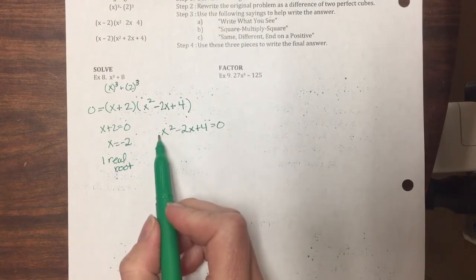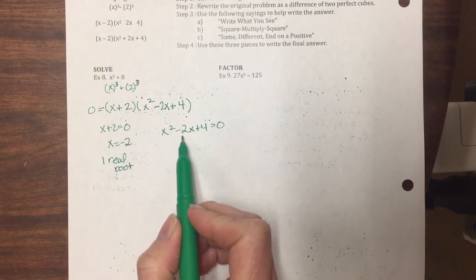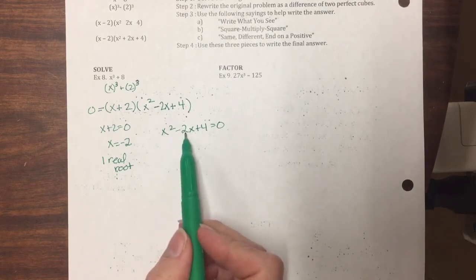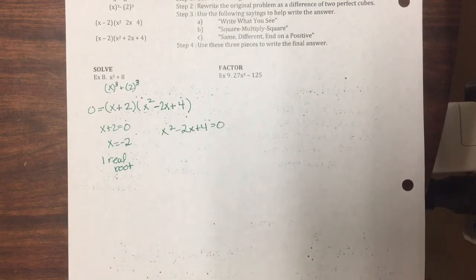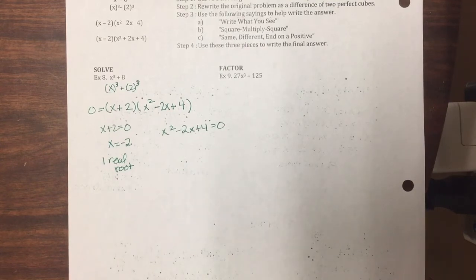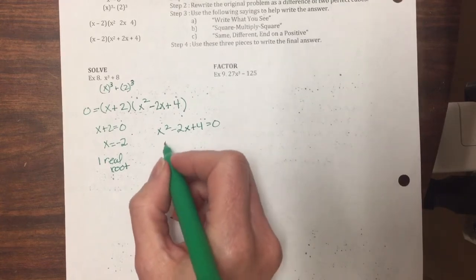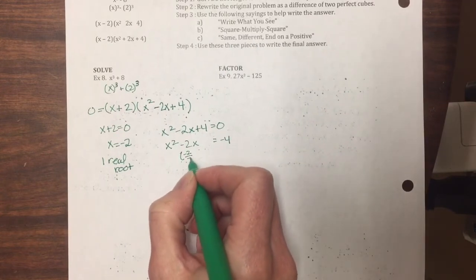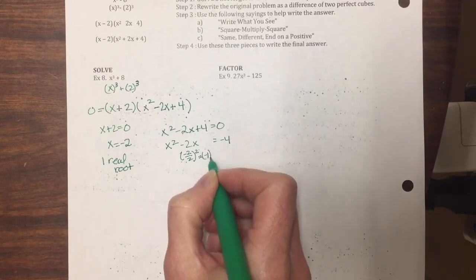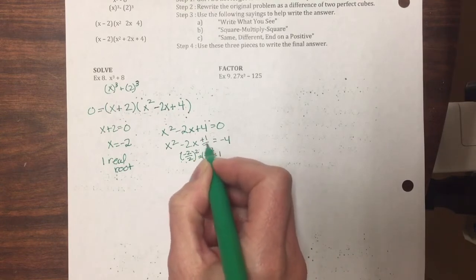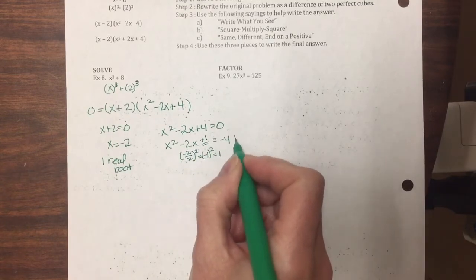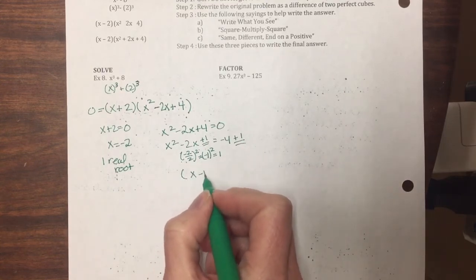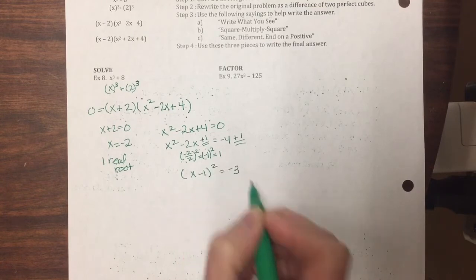Personally, when the a value is 1 and when the b value is even, I generally complete the square. If you wanted to take 1, negative 2, and 4 and put it into the quadratic formula, you will end up with the same answer that I'm going to get. So I'm going to complete the square by moving the 4 to the other side. And then I take my b, divide by 2 and square it. Negative 1 squared is 1, and I add 1 to this left side. I'm going to add 1 to the right side. And then I get on the left side x minus 1 squared equals negative 3.